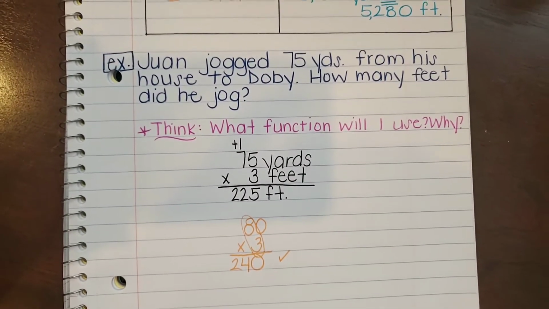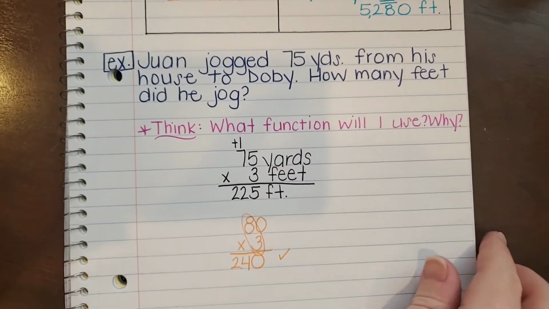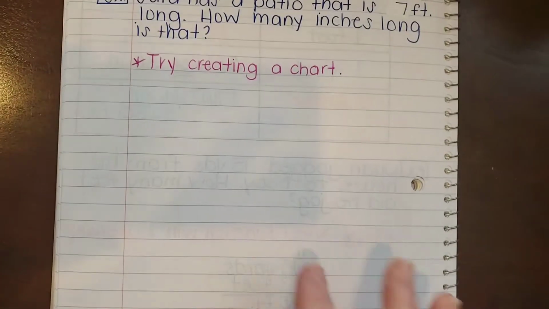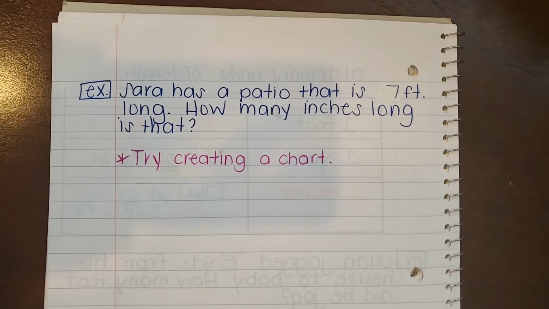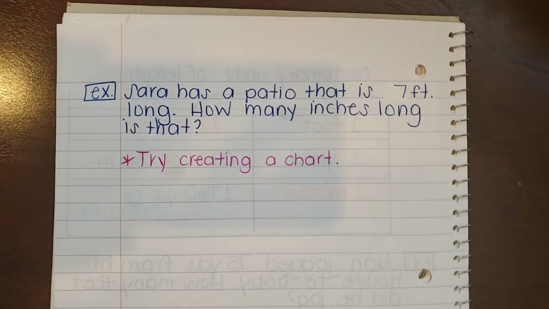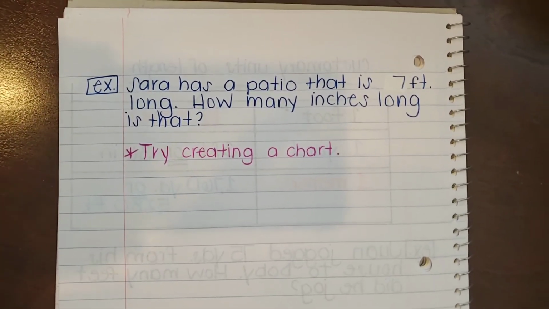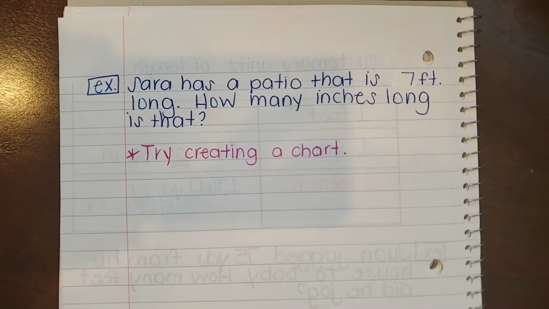Now the next problem is going to be from feet to inches. Remember, you can pause at any time and go back when you need to. So, Sarah has a patio that is 7 feet long. How many inches long is that? This time we're going to try creating a chart, because if we're not solid with those multiplication facts, we could make an error.